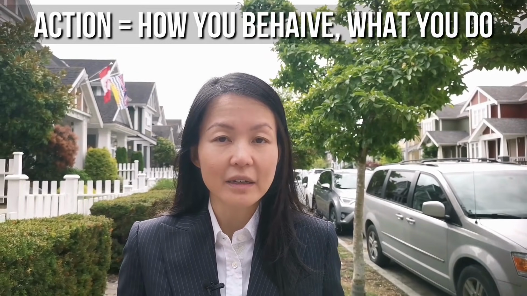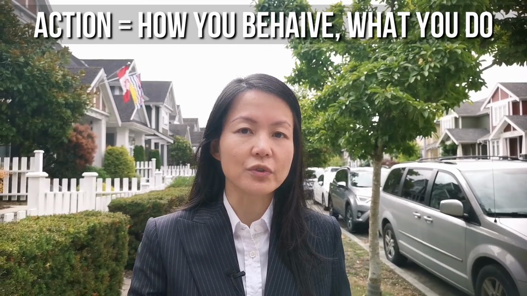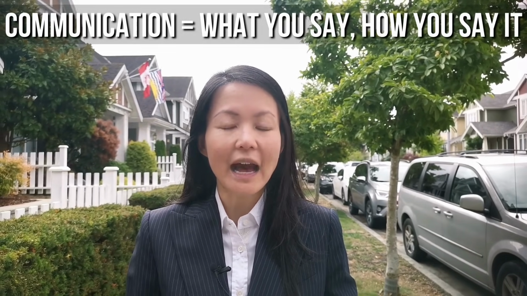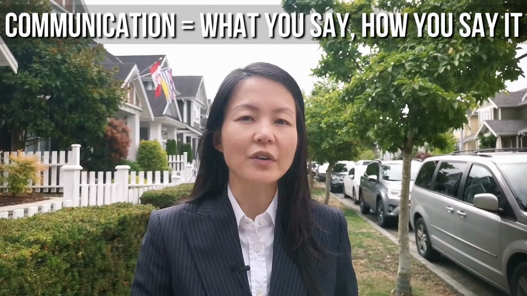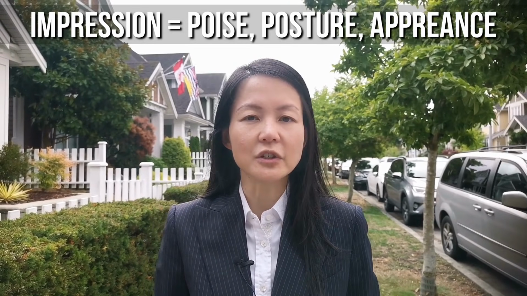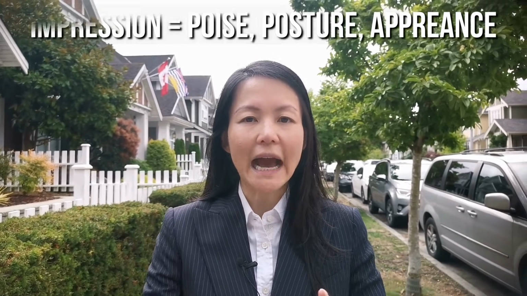So action, let's talk about action. Action is how you act. It is how you behave, what you choose to do, the decisions you choose to make. That is action. When it comes to communication, it's what you say, how you say it, how persuasive you are. And then finally, when it comes to impression, I'm referring to your poise, your posture, your appearance. Those things factor into your executive presence, and those make up the outer components.